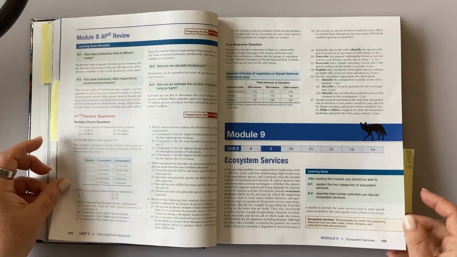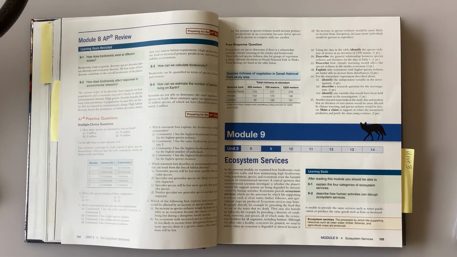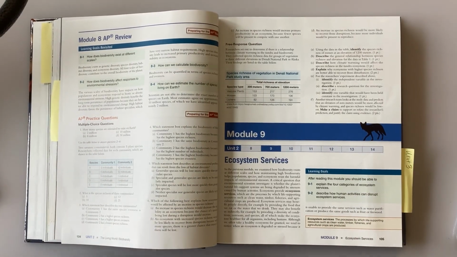Okay, that's it for Module 8. Next time we'll be back with Module 9, and we'll be talking about the services that ecosystems provide to humans.